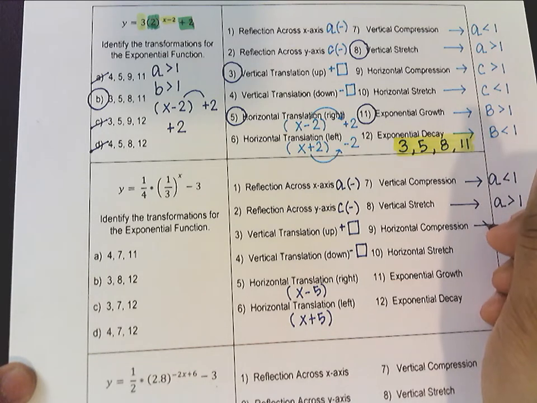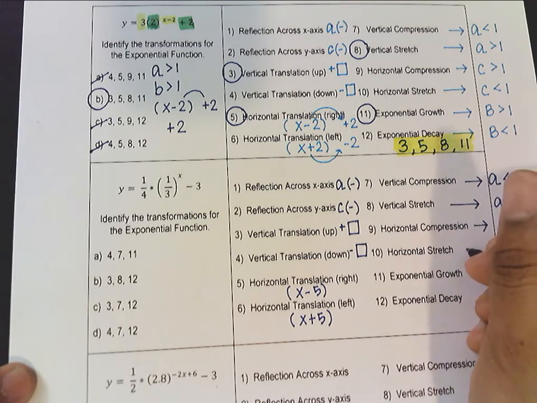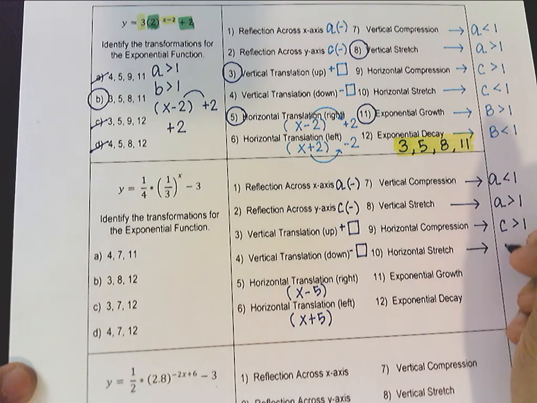In a horizontal compression, C is going to be greater than 1. In a horizontal stretch, C is less than 1. In an exponential growth, B is greater than 1. In an exponential decay, B is less than 1.